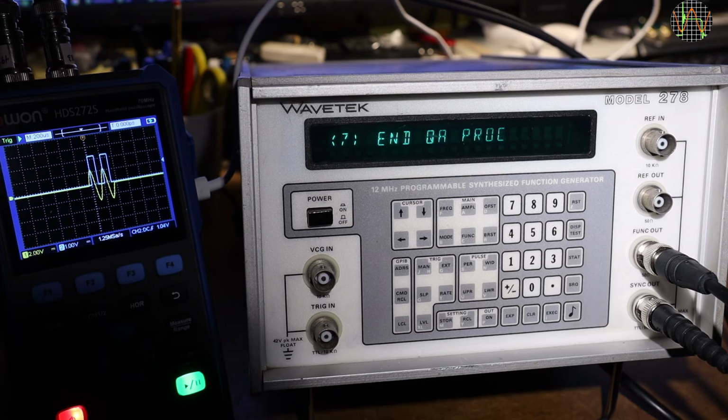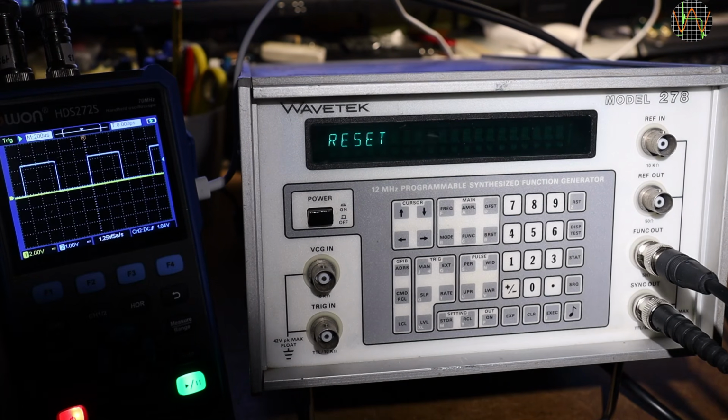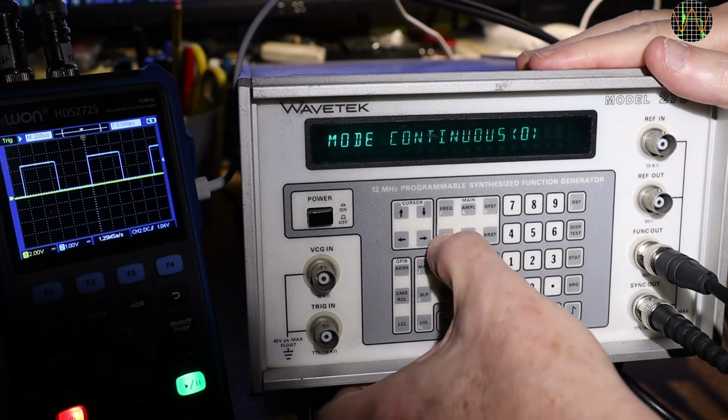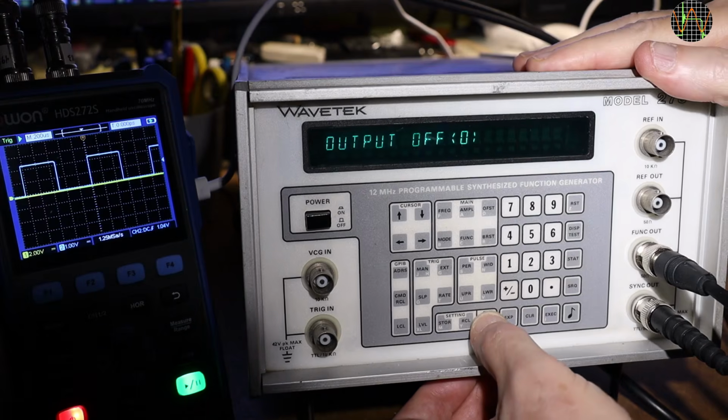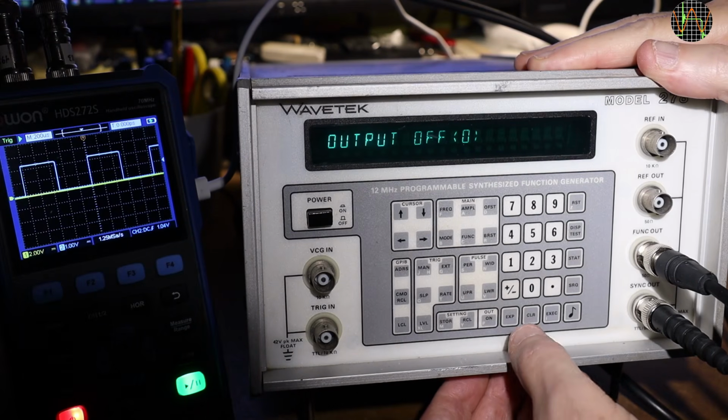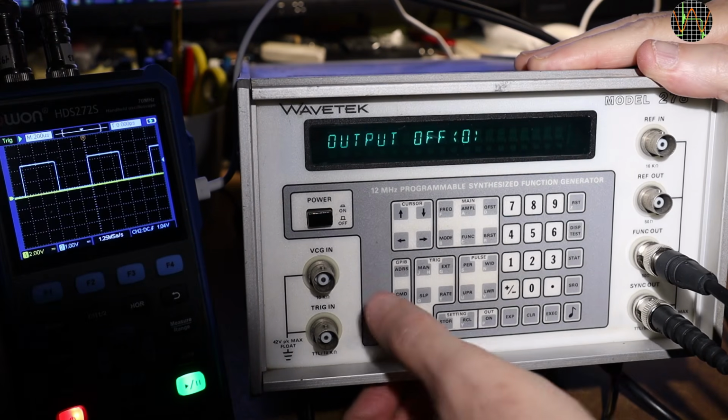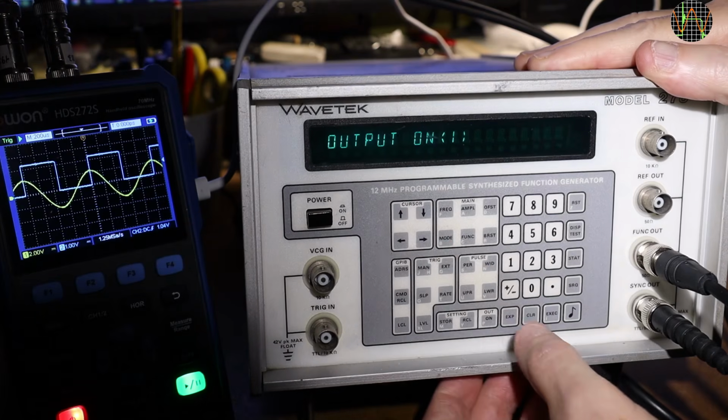What about the error then? To demonstrate that, I exit the QA procedure using RST or reset, which sets everything back to defaults. Now I need to set the output back on to see a wave on the scope.